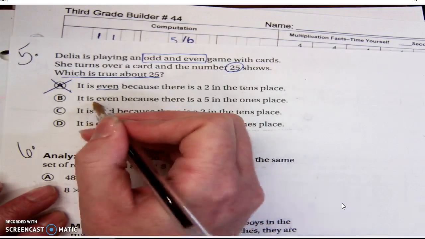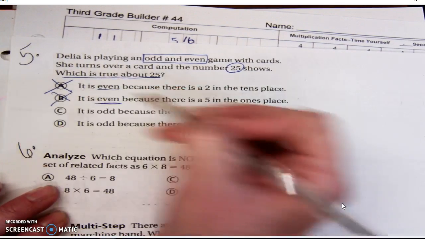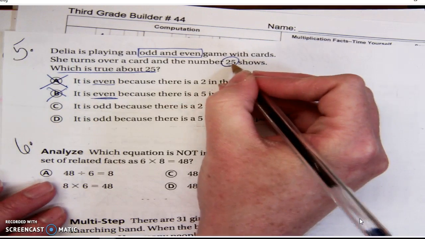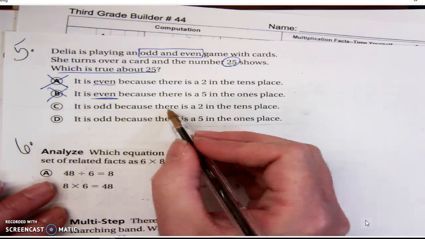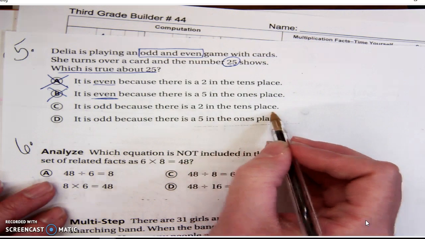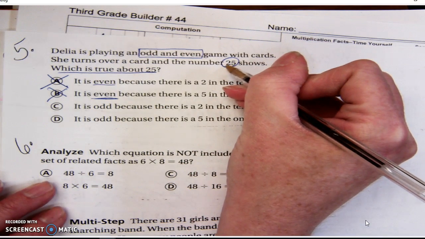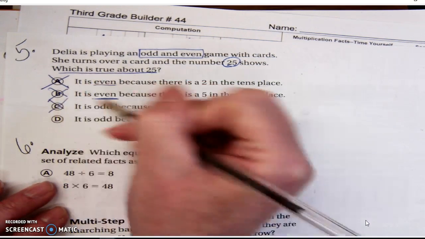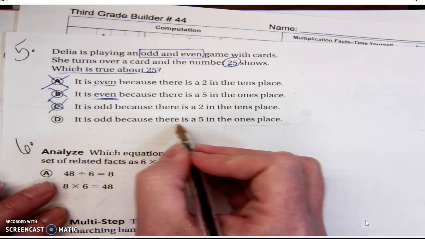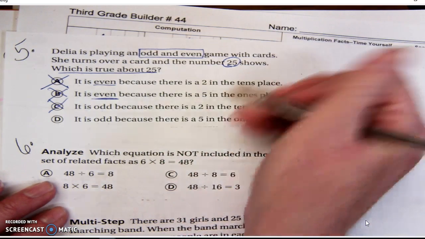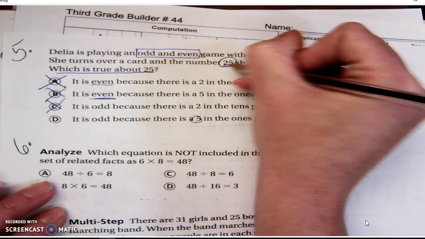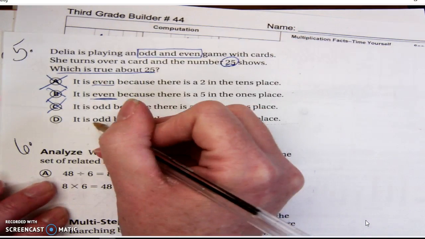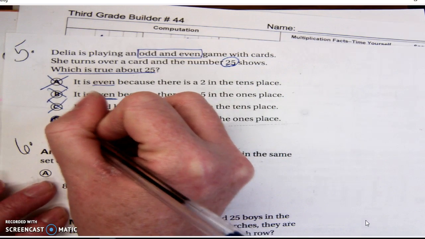It is even. Nope. Not even going to keep reading on that one. Okay, it is odd. 25 is an odd number because there is a 2 in the tens place. Well, it doesn't matter what number is in the tens place to decide if a number is even or odd. D, it is odd because there's a 5 in the ones place. Okay, there is a 5 in the ones place, and because the 5 is in the ones place, that tells me that this is an odd number.